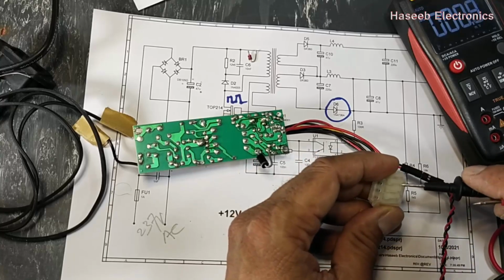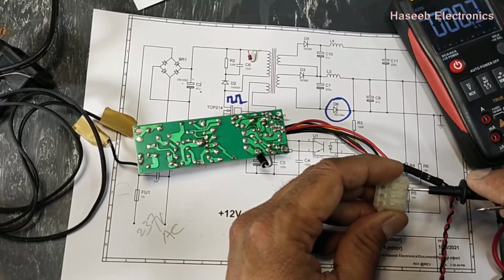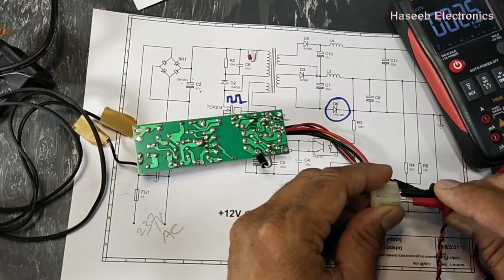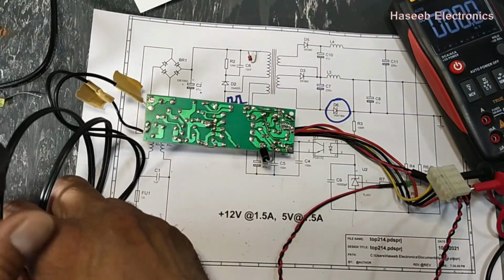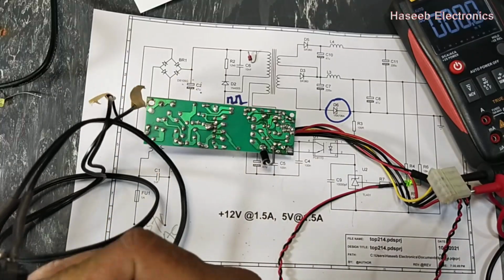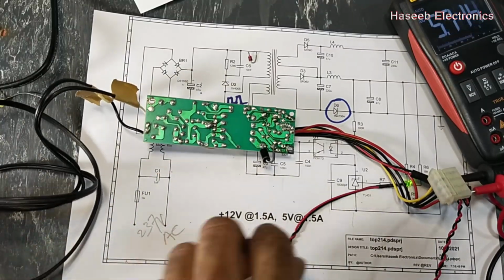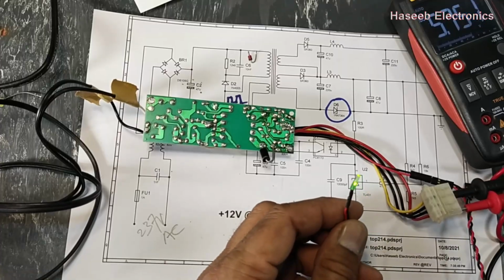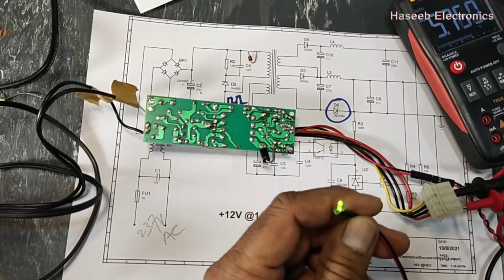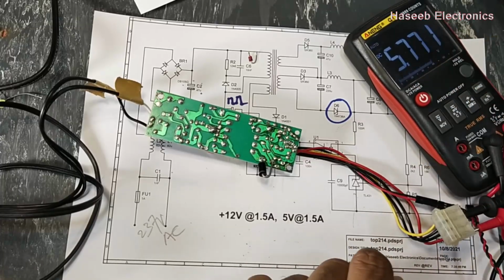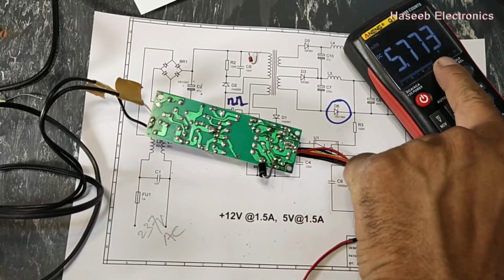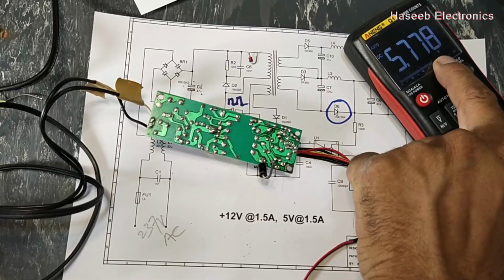This 5 volts, common, positive. Excellent. We have output 5.768 volt, and the last digits are moving.